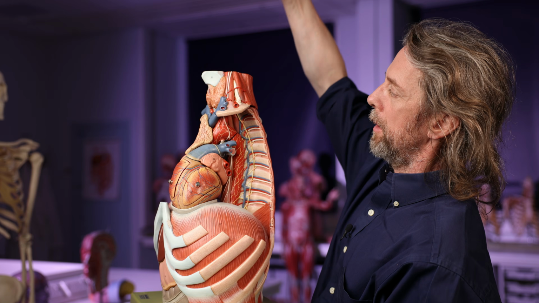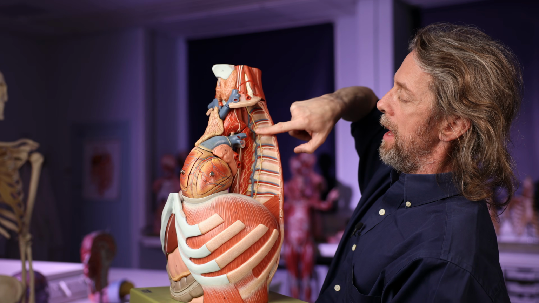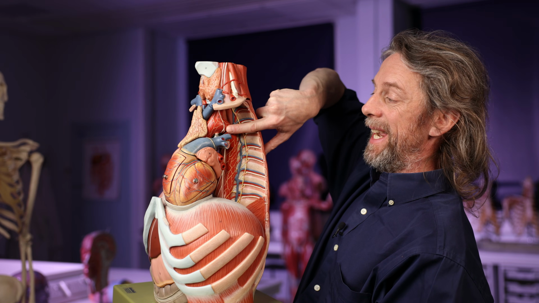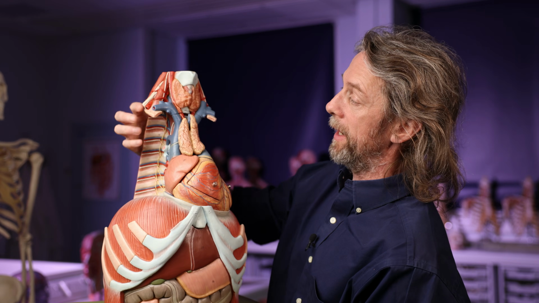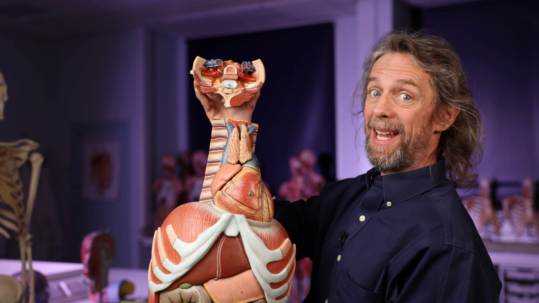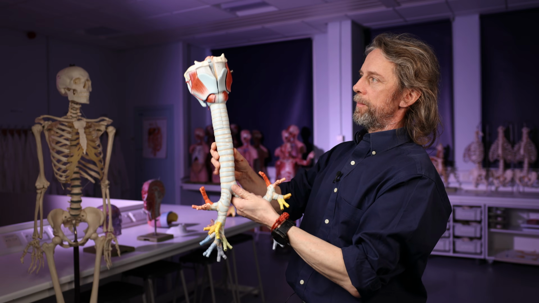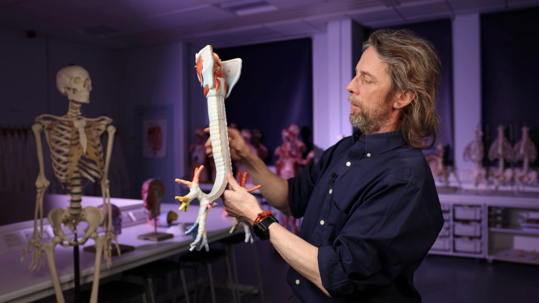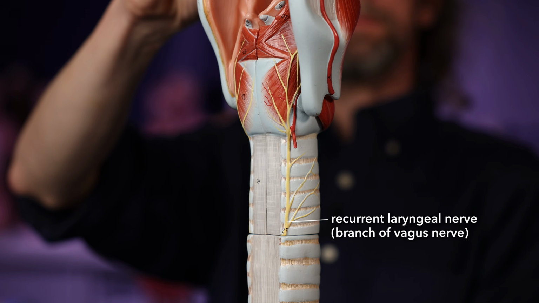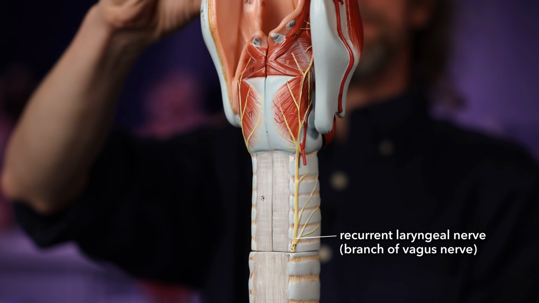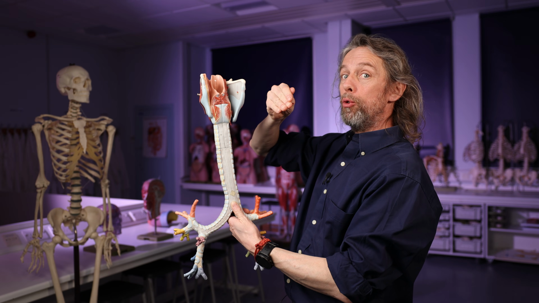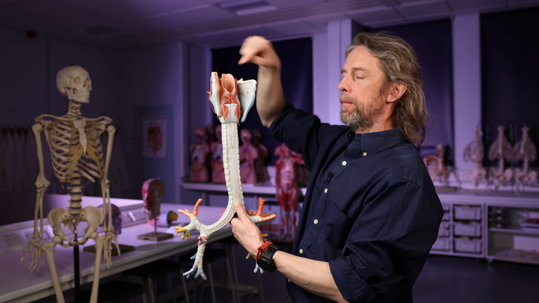And some will pass down the neck in the vagus nerve and then leave as the recurrent laryngeal nerve, which on the left loops around the aorta, on the right loops around the subclavian artery, and then runs back up the trachea to the larynx. So these are the recurrent laryngeal nerves then. Branches of the vagus nerve carrying those neurons from the nucleus ambiguus up to the intrinsic muscles of the larynx, the muscles responsible for closing the glottis, for protecting the airway.